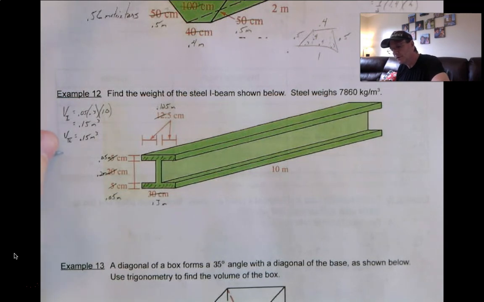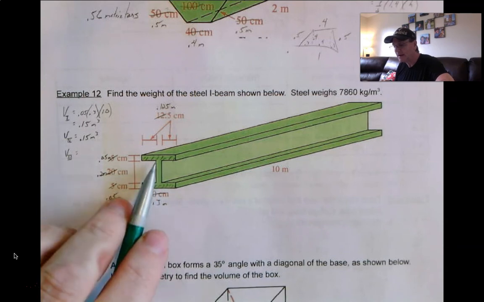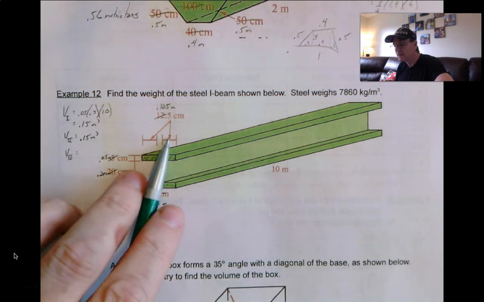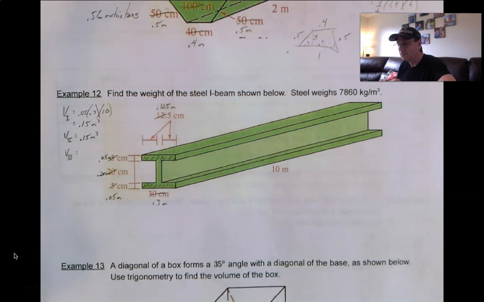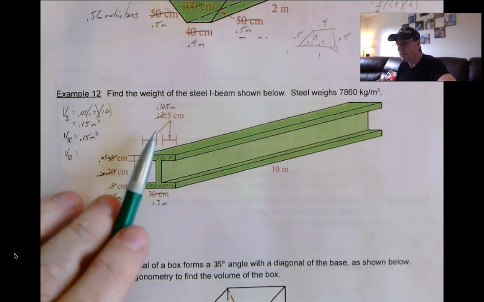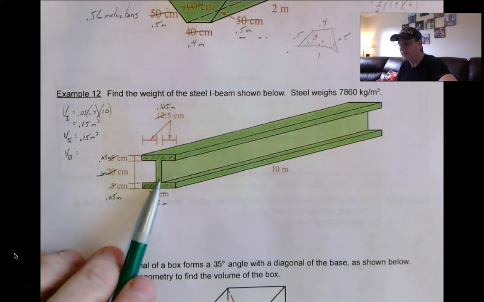Volume of the third one, volume 3, equals... I know it's 0.2 high. How wide is it? This is 0.3 minus 0.125, times 2, right? 0.3 minus 0.125 minus 0.125 gives me what's left here, 0.05.